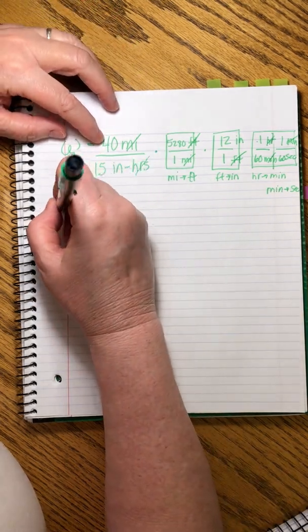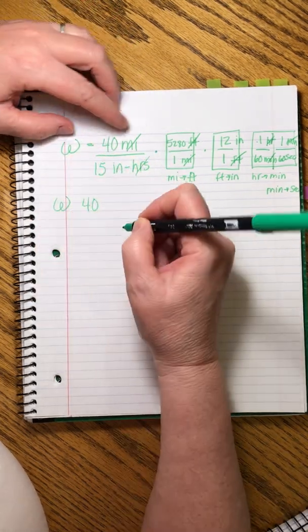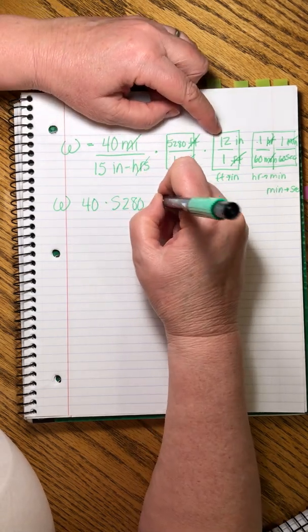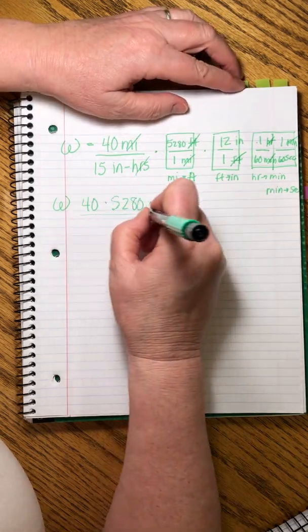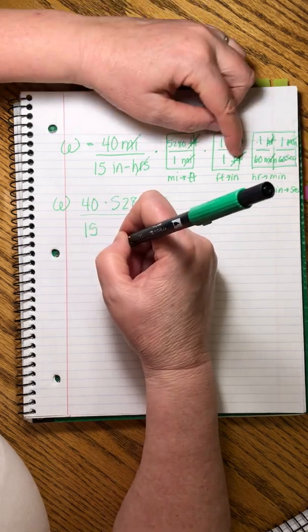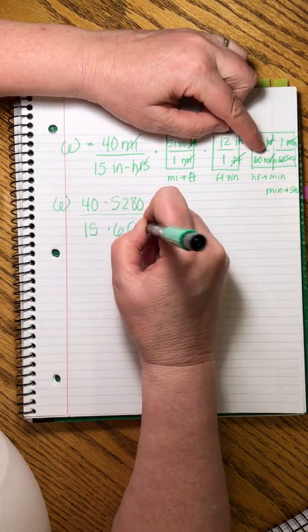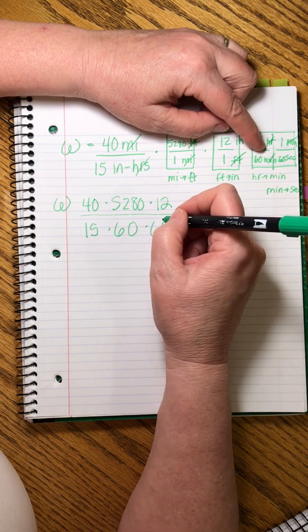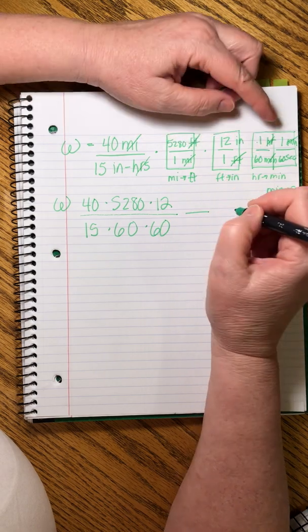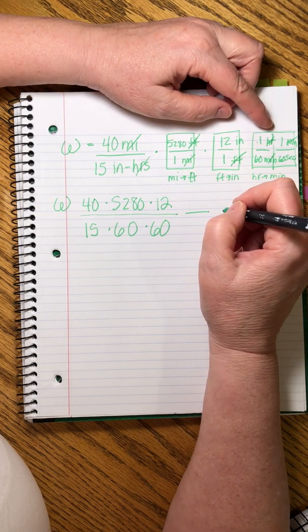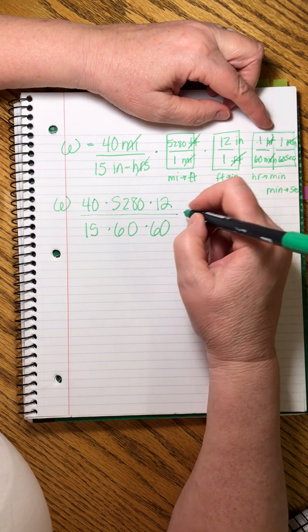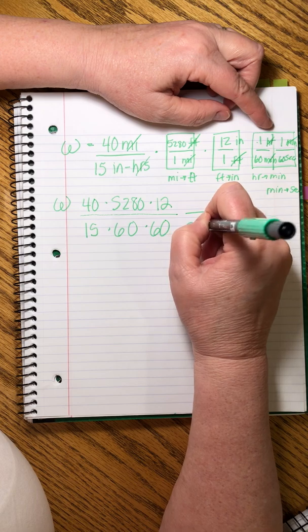It's going to be 40 times 5280 times 12 over 15 times 1 times 1 times 60 times 60. And this is per seconds.